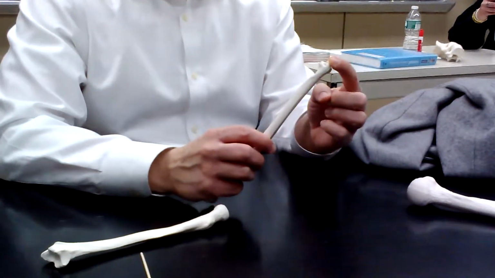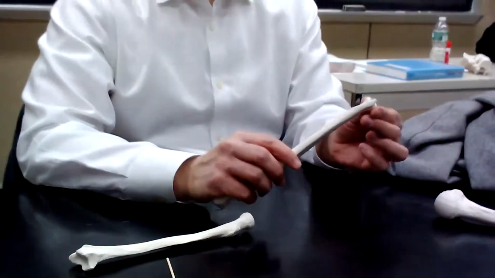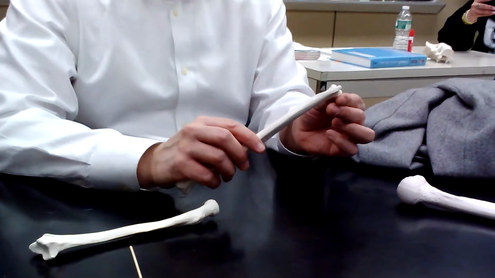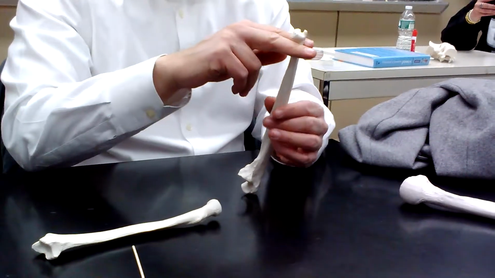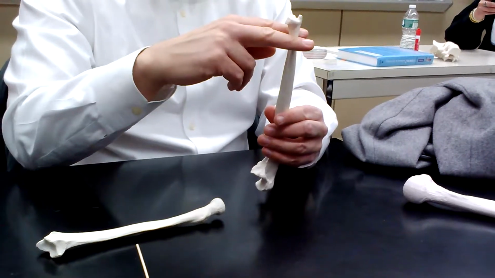So, we went through most of the other parts. This we said before is the styloid process of the what? Ulna. And this little thing right here is the head of the ulna. And then directly underneath it is the what? Neck of the ulna. So styloid process, head of the ulna, and neck of the ulna. Good. Okay? So that takes care of that.